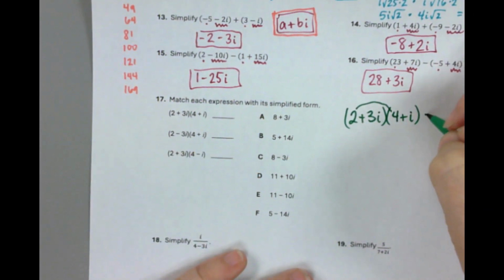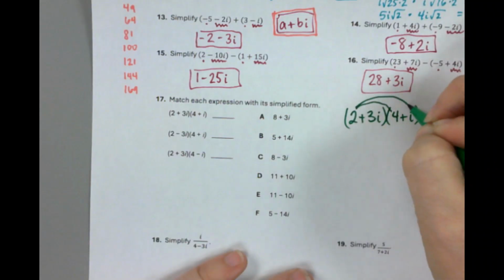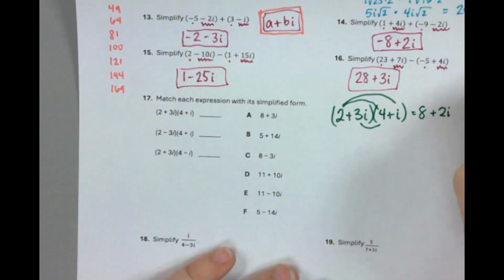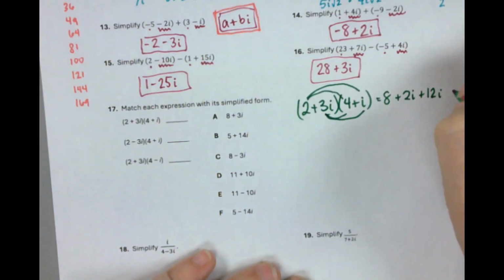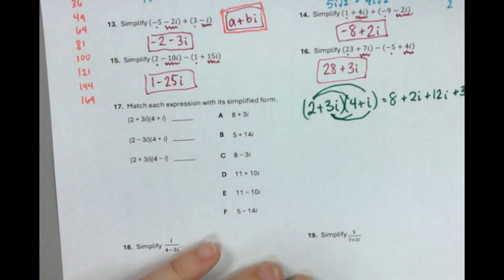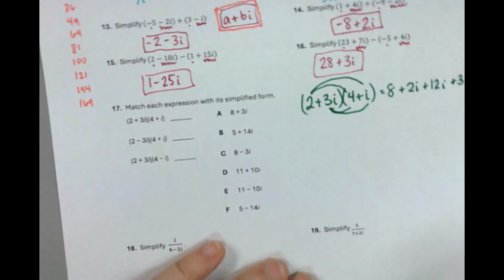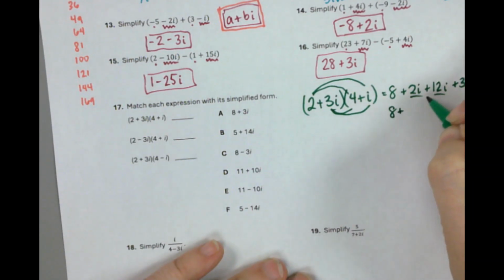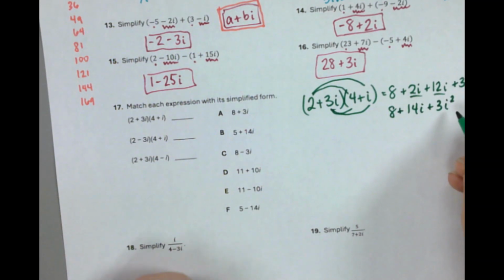2 times 4 is 8. 2 times i is 2i. 3i times 4 is 12i. 3i times i is 3i squared. Remember what i squared is? It's negative 1. Here are some like terms. So we have 8 plus 14i plus 3i squared. i squared is negative 1.